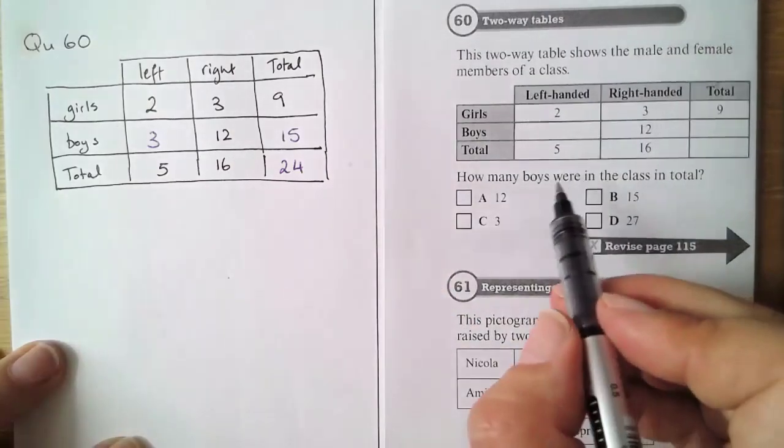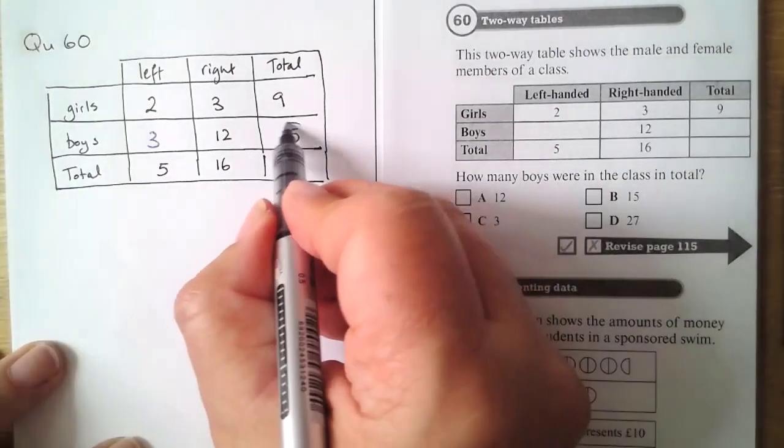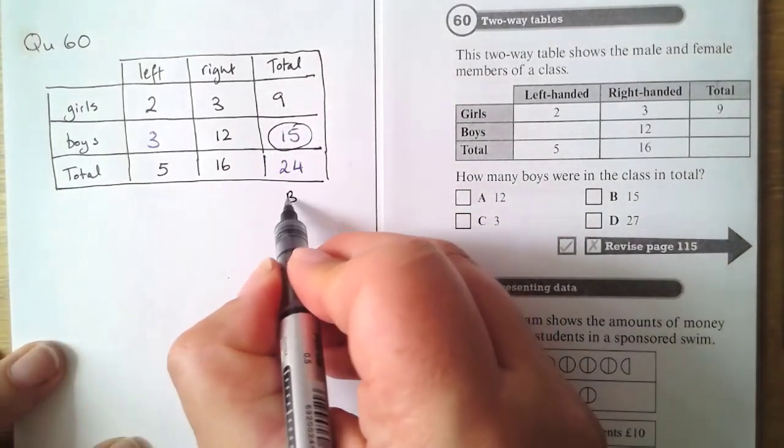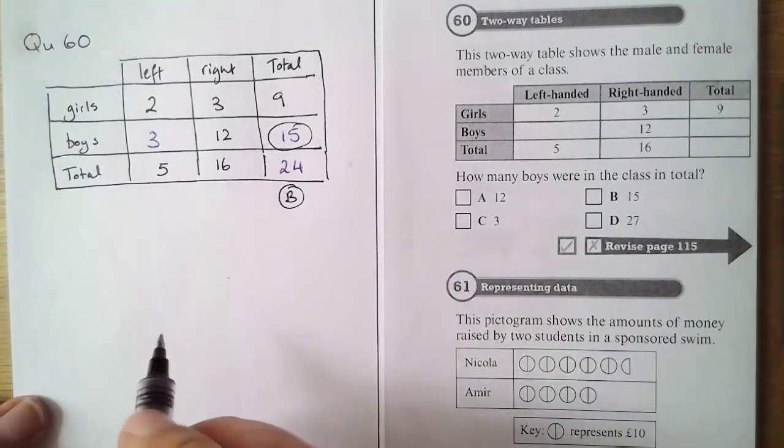We want to know how many boys were in the class in total, which is this number here. 15 is answer B.